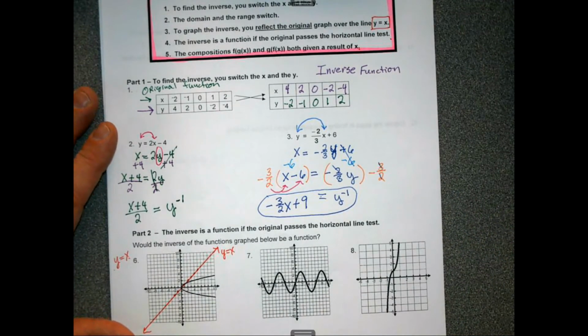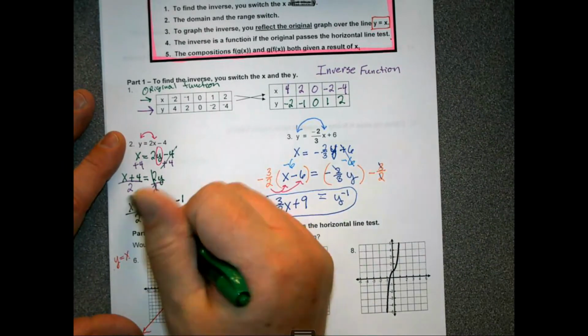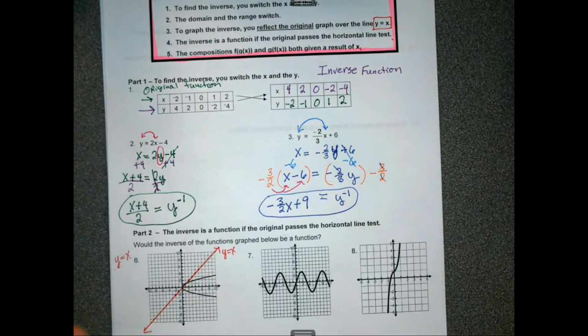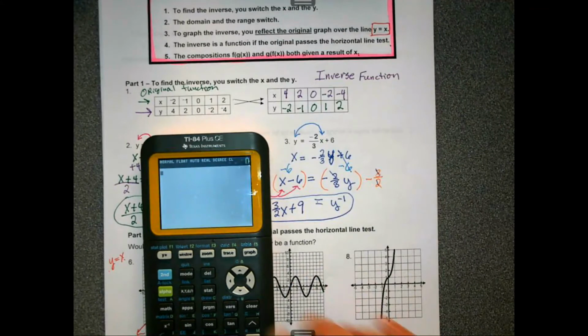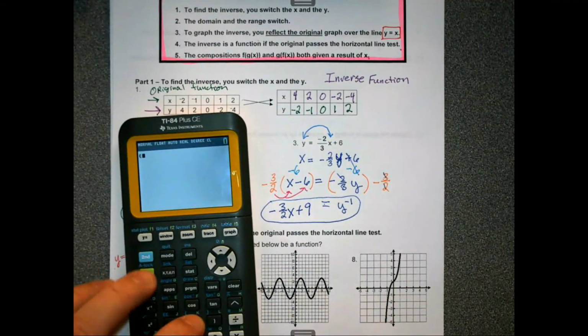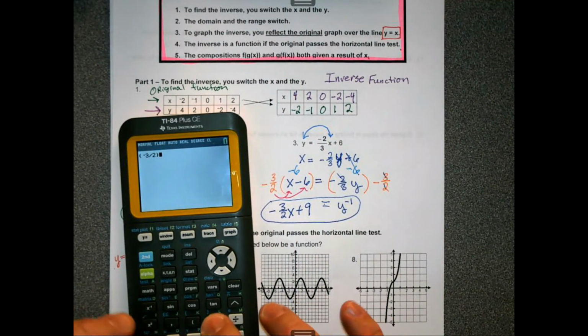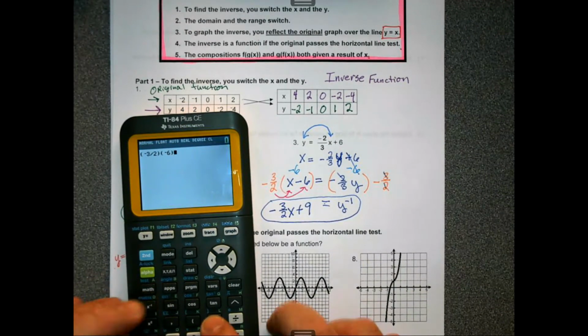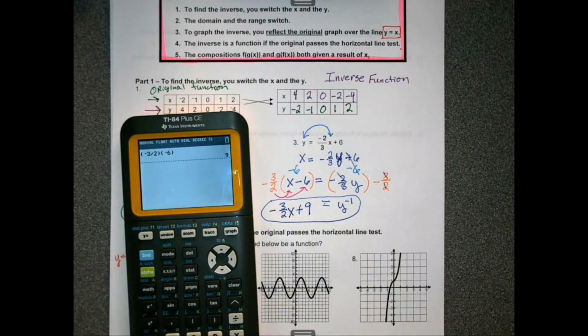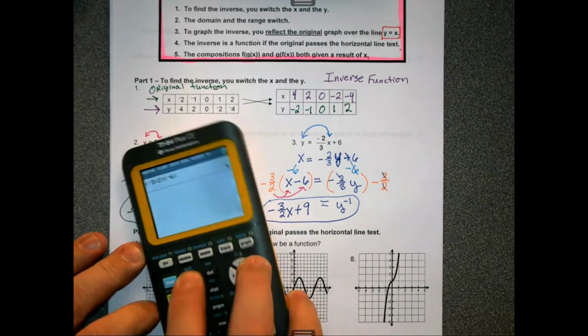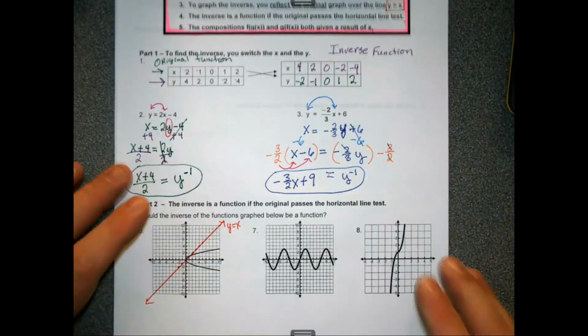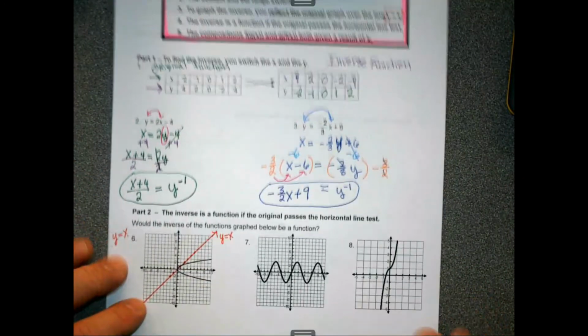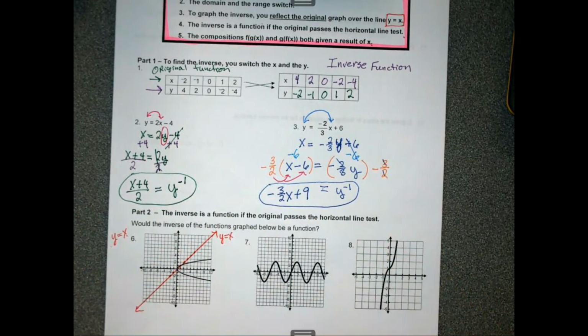You guys remember how to multiply fractions in your calculators? Do you? You guys do not seem all that confident. So I'm going to take negative 3/2, second, times negative 6, equals positive 9. Negative times a negative is going to be a positive.